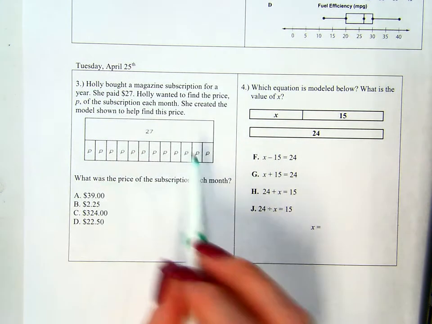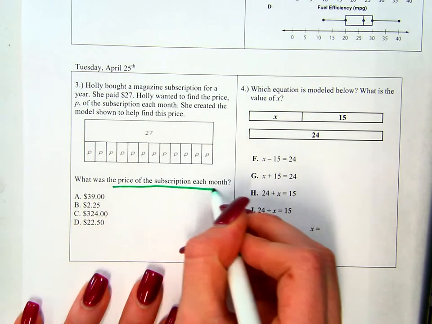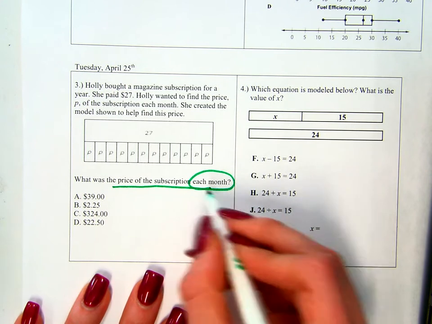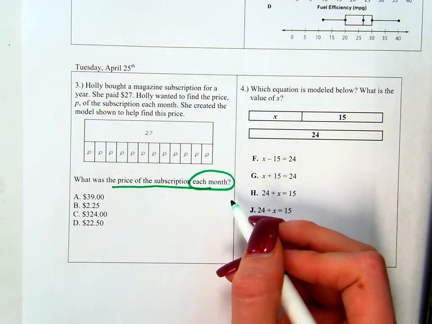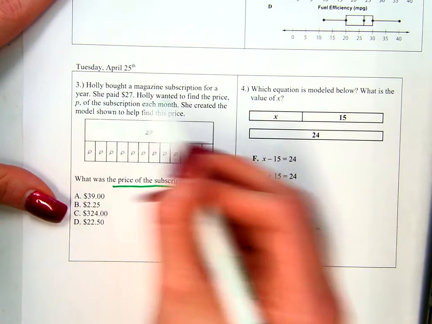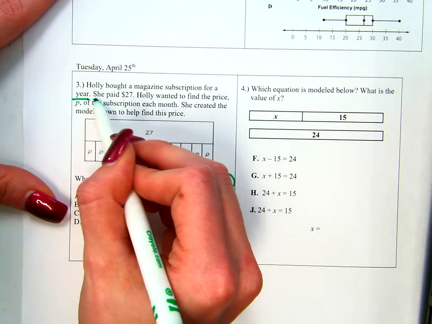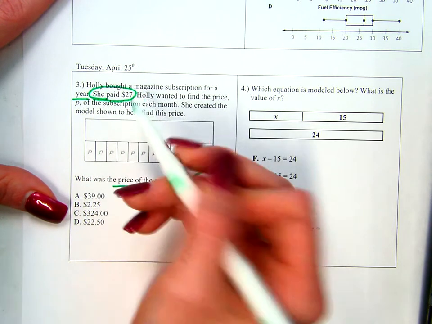Then we see the model, and it says, what is the price of the subscription each month? And each month is important. Because when I go back and look at the important information, it says that she bought the subscription for a year, and the price she paid for a year was $27.